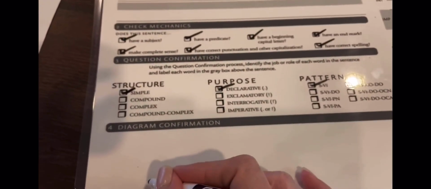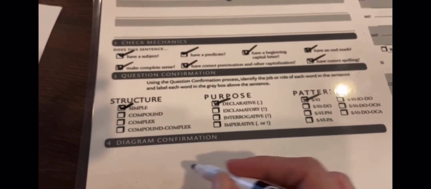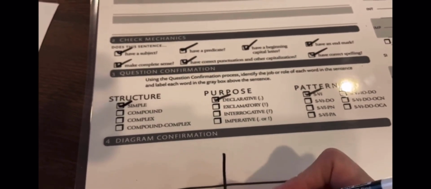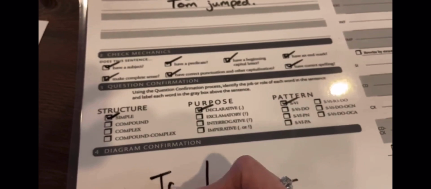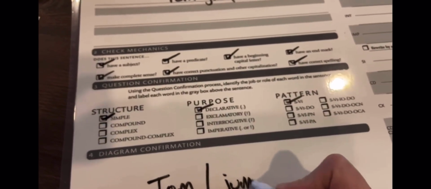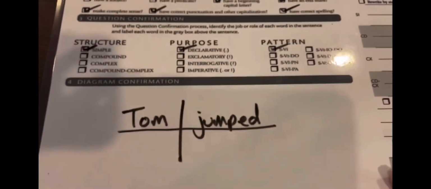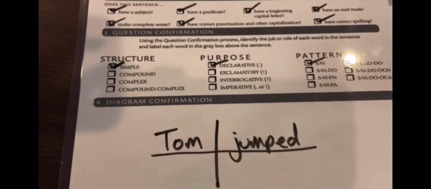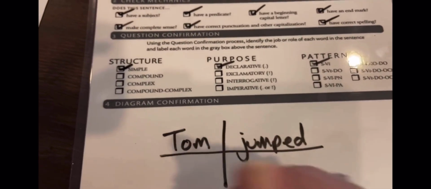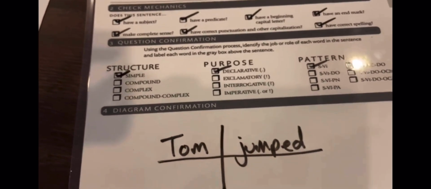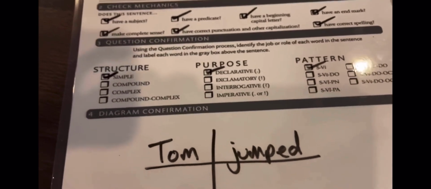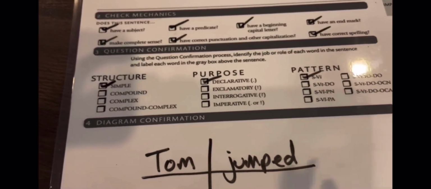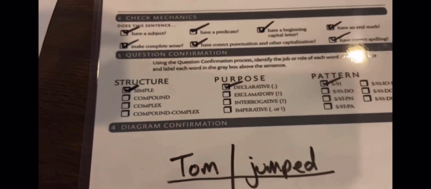You do not have to diagram yet. That hasn't been introduced, but I think I showed you in class. So I will go ahead and draw a line here. The subject always goes first, Tom, and then the verb, jumped. Notice there is no punctuation in the diagram, and we do always capitalize the first word of the sentence on the diagram, but we do not do the end mark. This is just the diagram. So the rest of this, the first years can ignore. We have not introduced that yet.